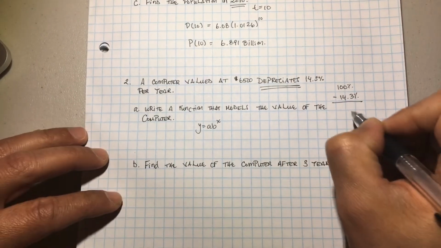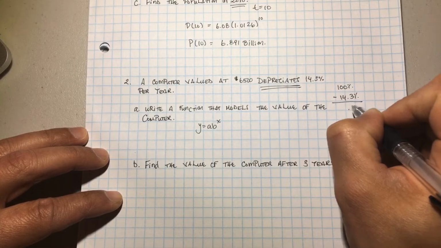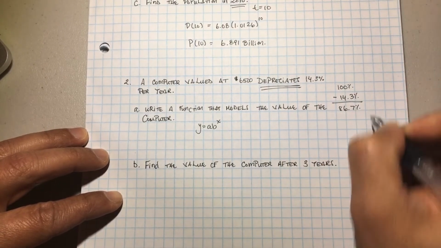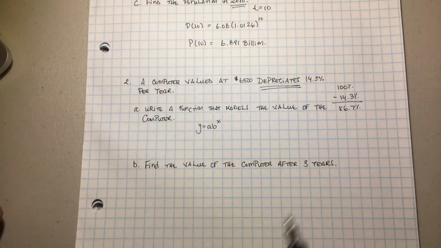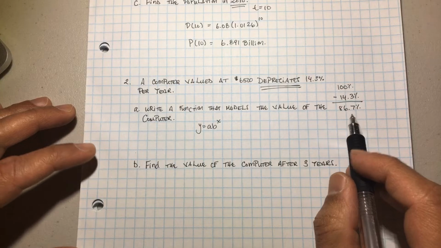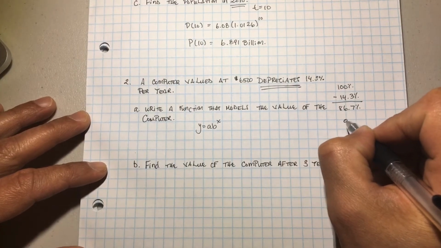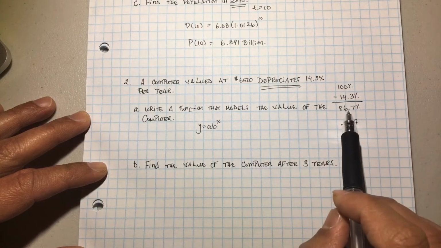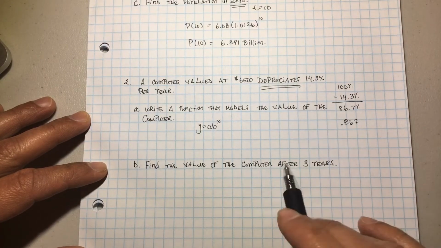So when I do that, you're going to get, what is that, 86.7%? Looks like it. Okay. So now this has to be turned into a decimal, which becomes 0.867. Remember, you have to move it 2 spaces to the left. All right.